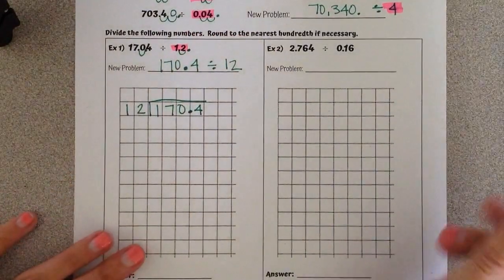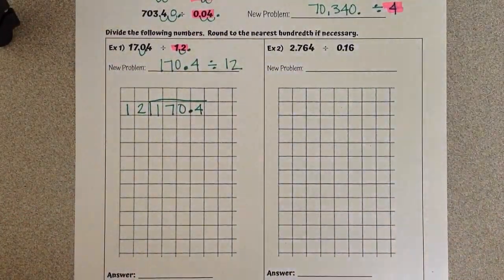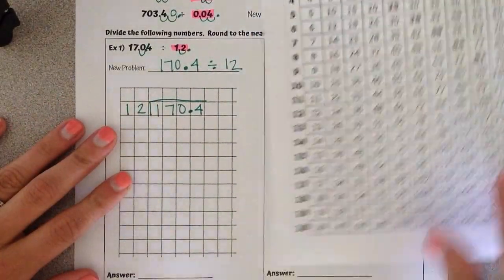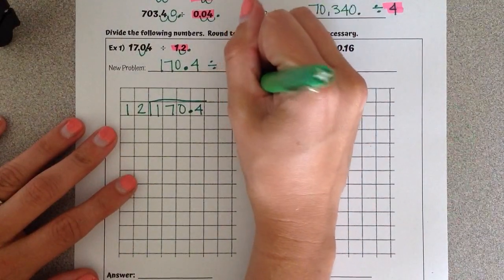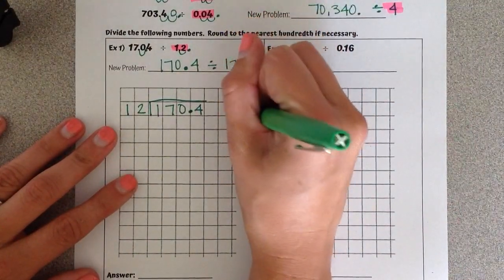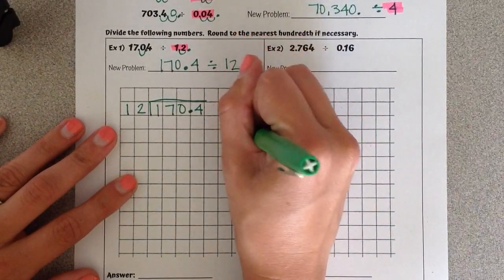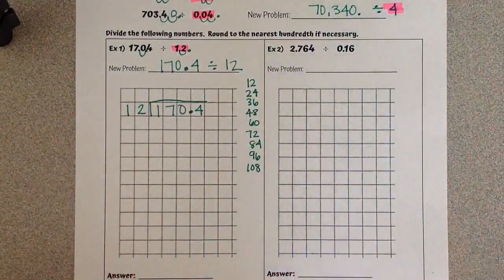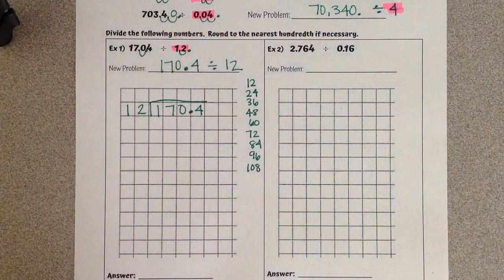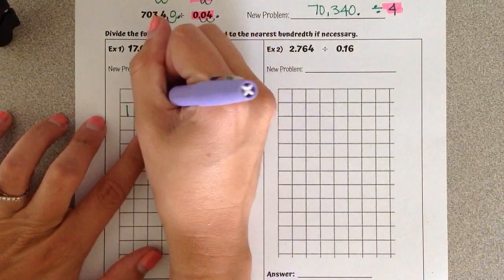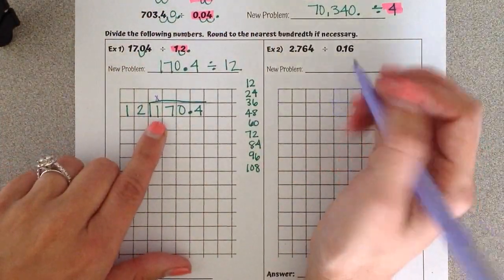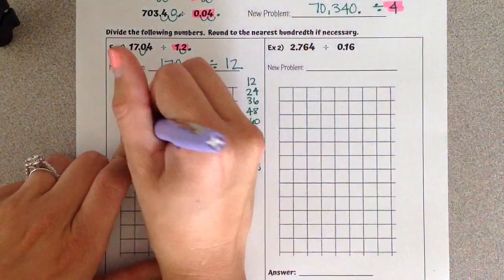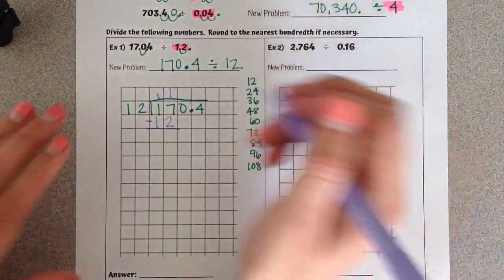Okay, so I set up the problem. Now I'm just going to divide. I'm going to write my multiples of 12. You can use your multiplication chart if you need it. I'm going to write them on the side here: 12, 24, 36, 48, 60, 72, 84, 96, 108. And then I'm going to divide. 12 doesn't go into 1. It goes into 17 once. 12 times 1 is 12. Subtract. 17 minus 12 is 5.